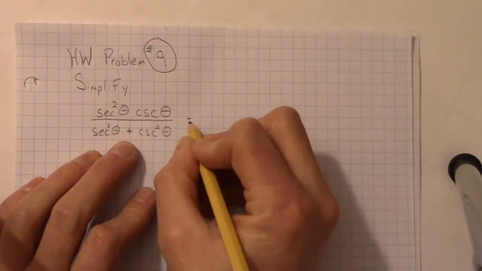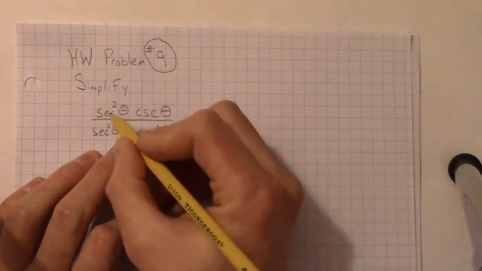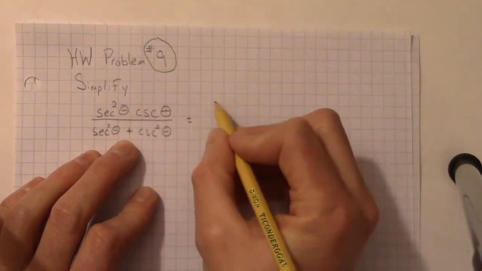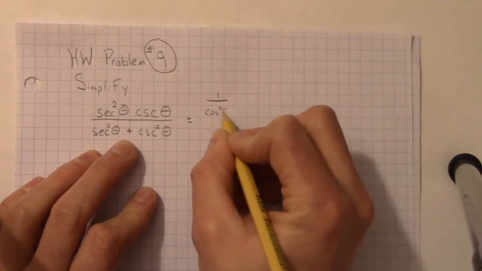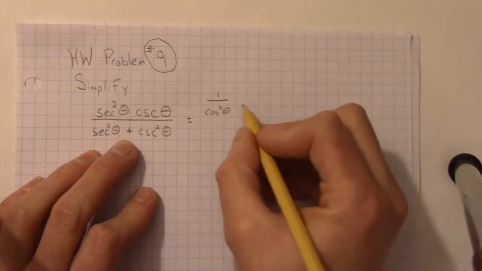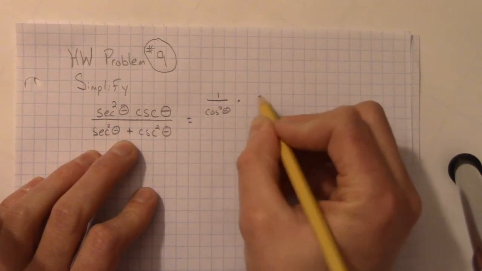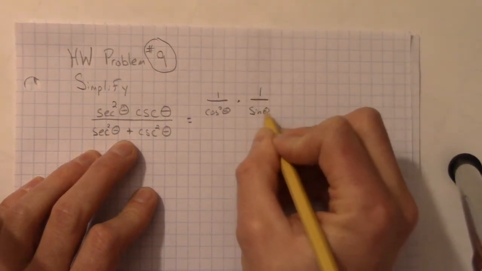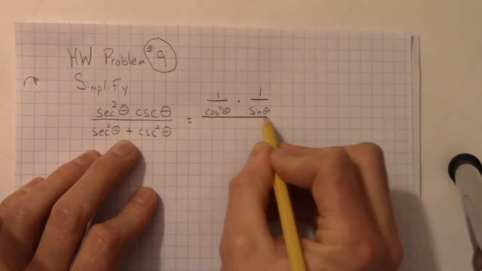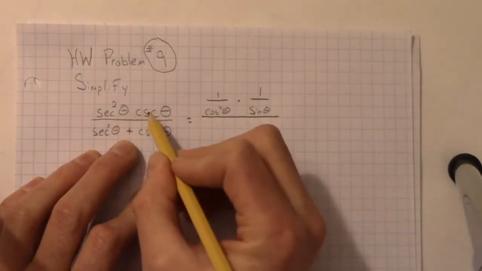All right, so let me work right across. This is equivalent to secant squared theta is just 1 over cosine squared theta, right? Because secant is 1 over cosine. And then that's being multiplied times, so I'm going to use a little dot there, 1 over sine theta. And that's going to be my numerator. So all I did is rearrange those.